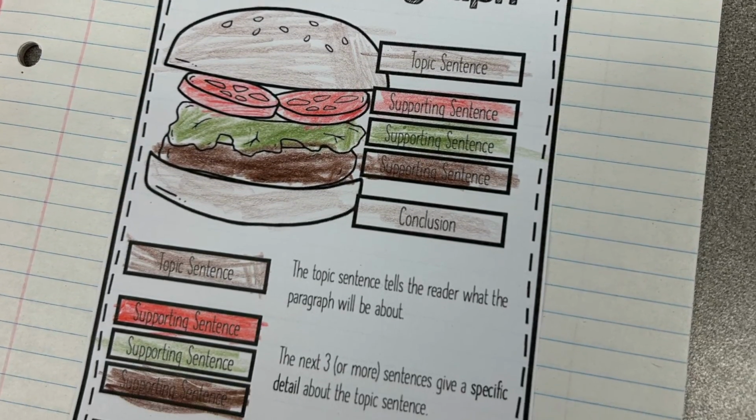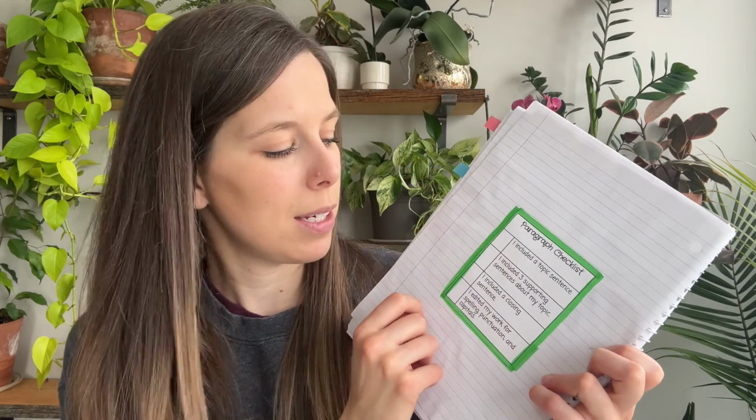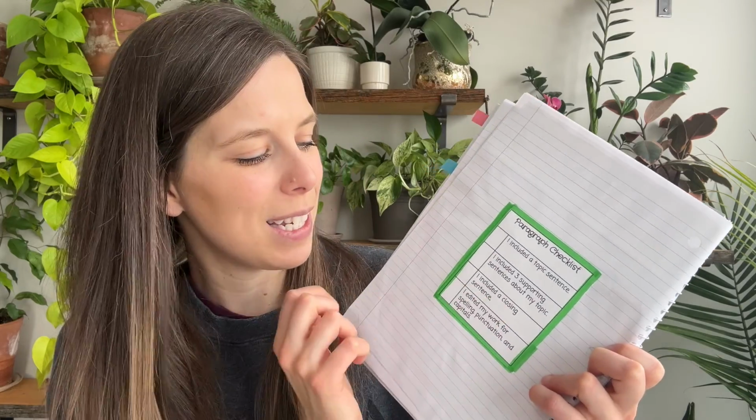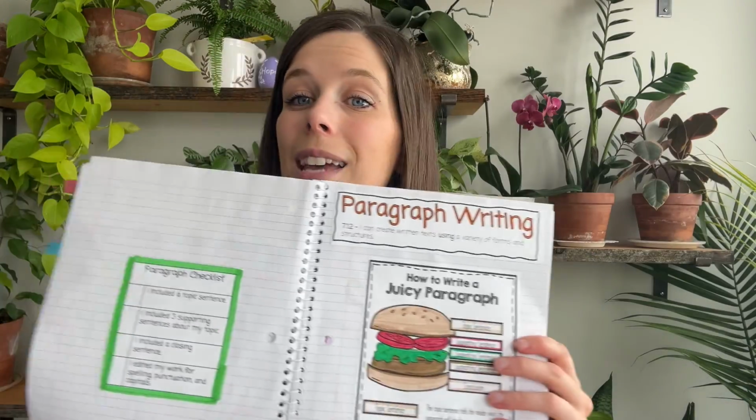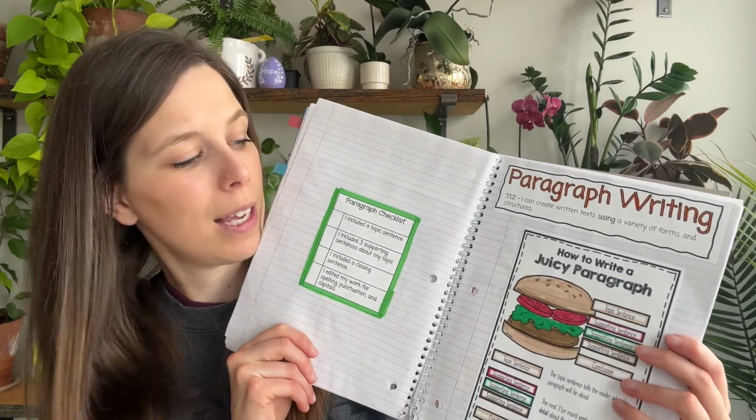Now, specific to my grade 3 notebook, I do have a paragraph checklist because in grade 3, we are learning to write paragraphs. And so the students are checking to see, have I included a topic sentence? Have I included 3 sentences that support my topic sentence? Did I include my conclusion or closing sentence? And did I edit my work for spelling, punctuation, and capitals? So there is a checklist here that's side by side with the paragraph lesson, so the students can always refer to it.